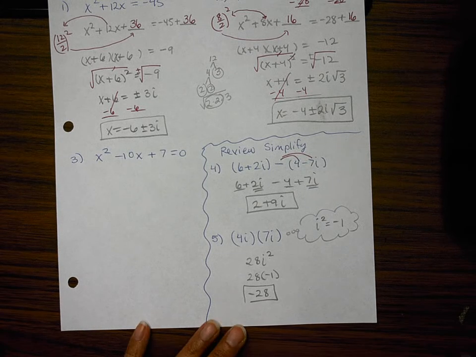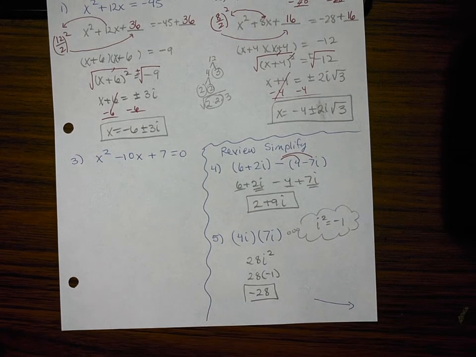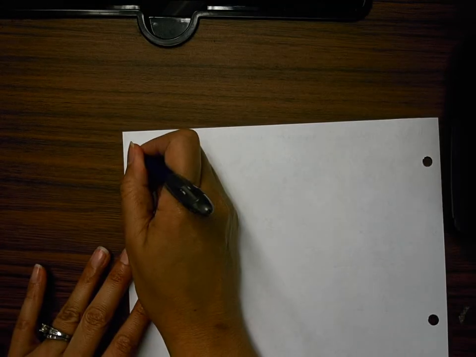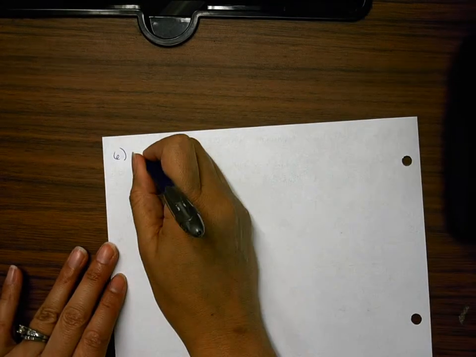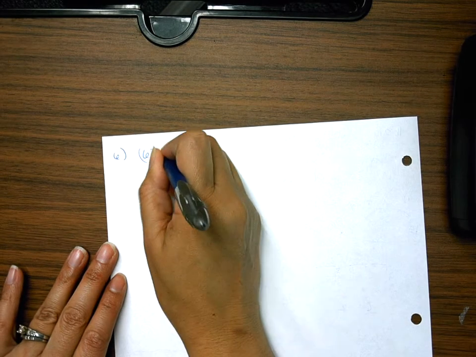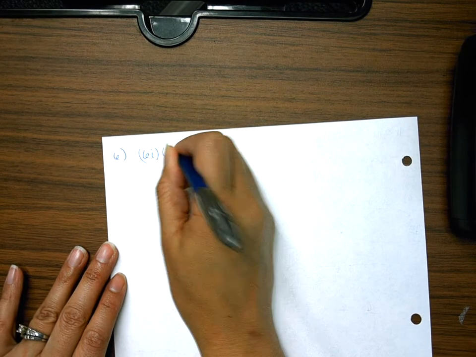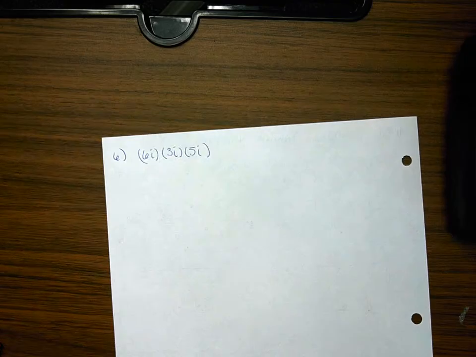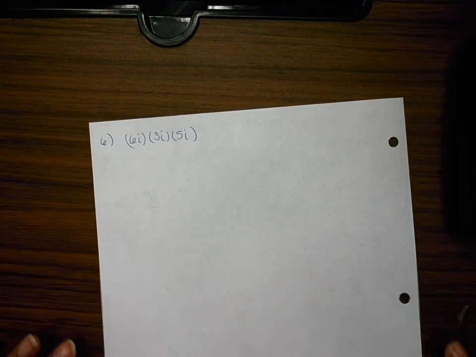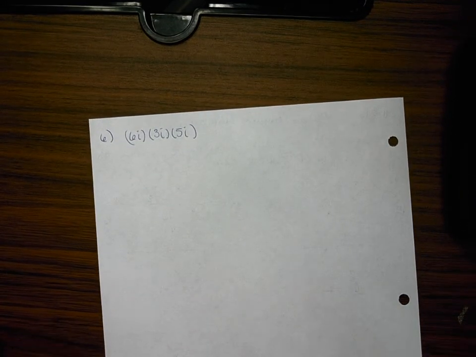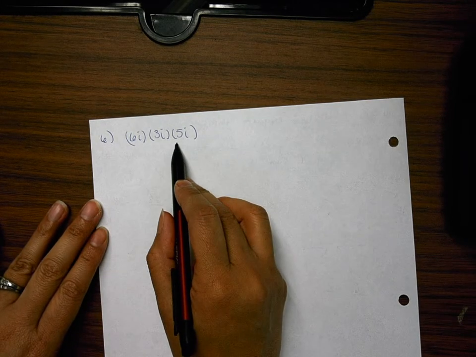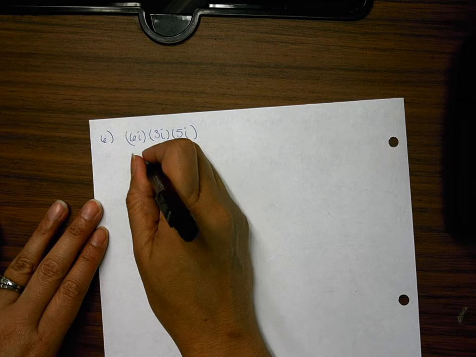And you will have problems like this on the test. Okay, number 6. 6i times 3i times 5i. Okay, you multiply together and you get 6 times 3 times 5, and that ends up being 90.